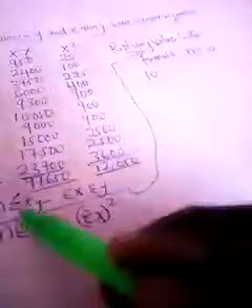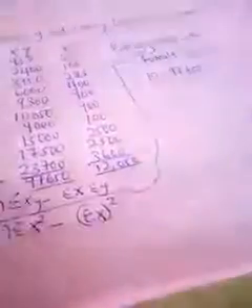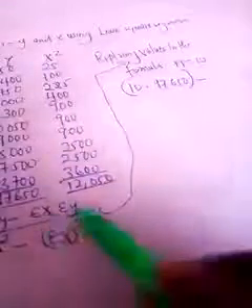You multiply by the summation of xy, which is 97,650. The dot denotes multiplication. You can put this in brackets, then minus summation of x, summation of y.